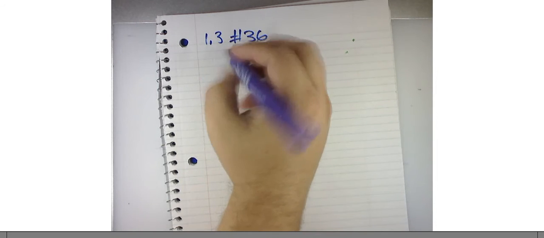Okay, for 1.3, problem number 36, there's a little trick that we could use to determine if something is exponential. And so we're going to actually start with the exponential function.